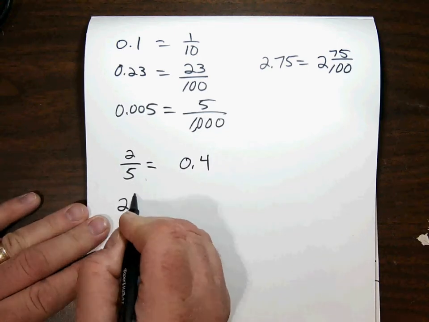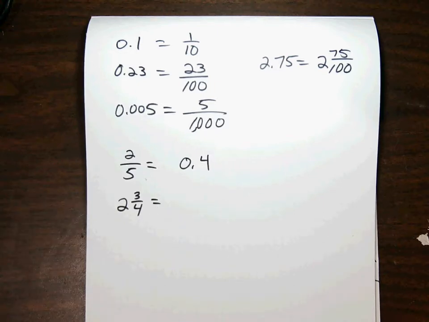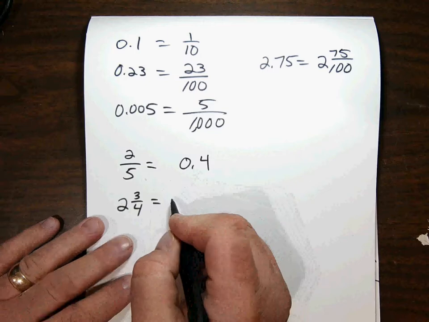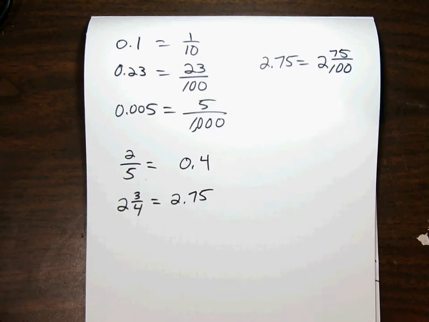Mixed number, 2 and 3/4. Well, 3 over 4 is a fraction of 0.75. Maybe we have that one memorized, maybe not, but 3 over 4 is the fraction of 0.75, so it's going to be 2.75. Okay?